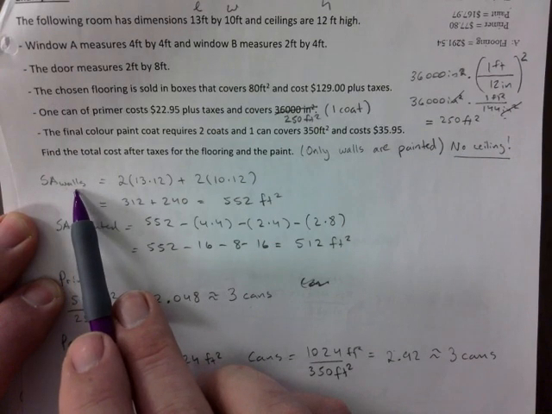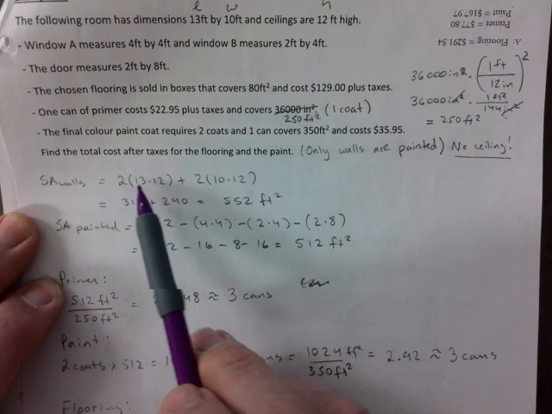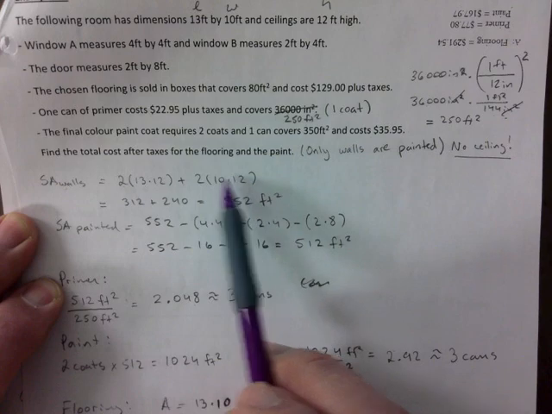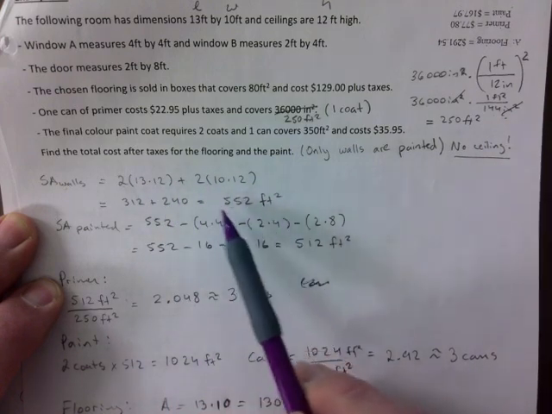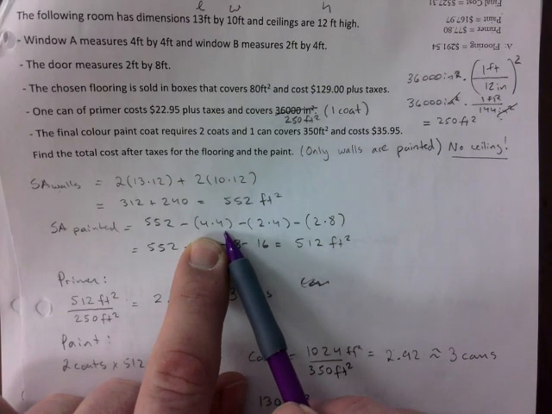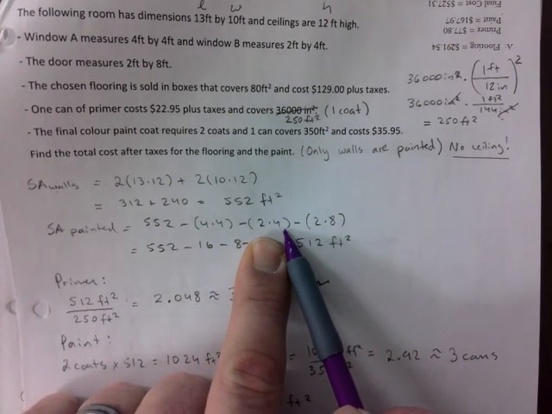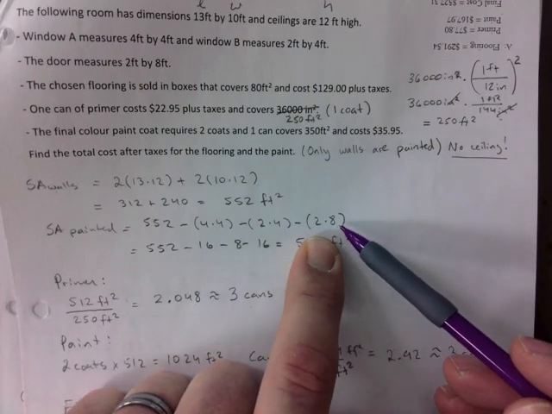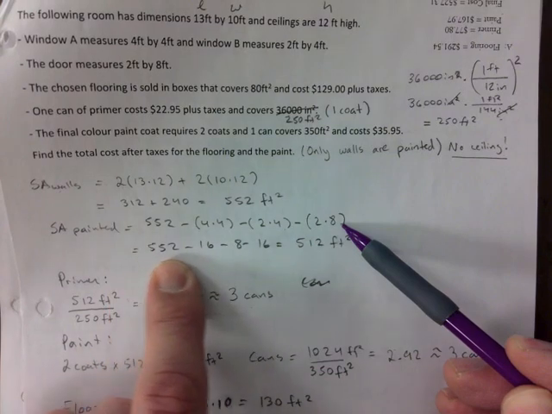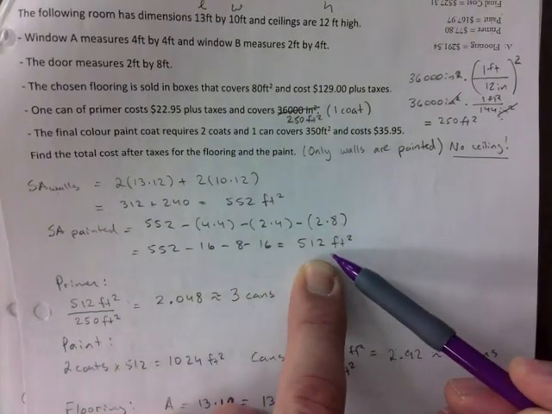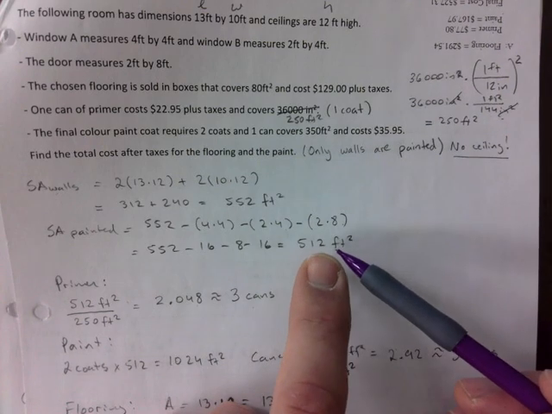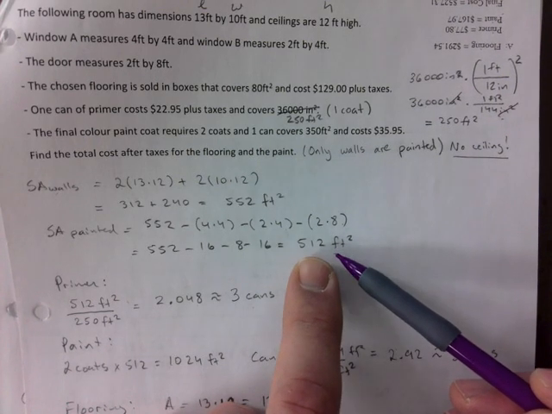If it's just the walls, it's 2 times length times height plus 2 times width times height. So this will be the surface area of the walls. I take away window A, I take away window B, and I also take away the door because that's not going to be painted. Okay? And then that collectively gives me 512 square feet. So now I know what needs to be painted.